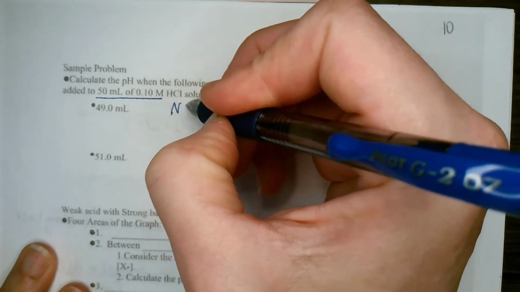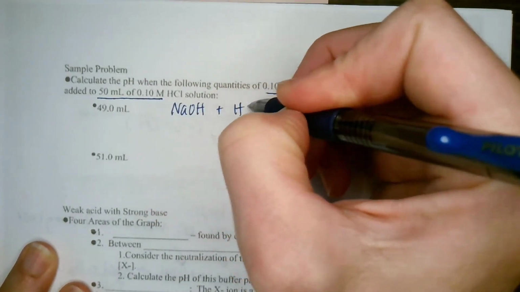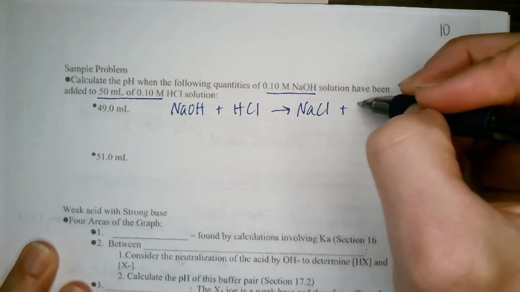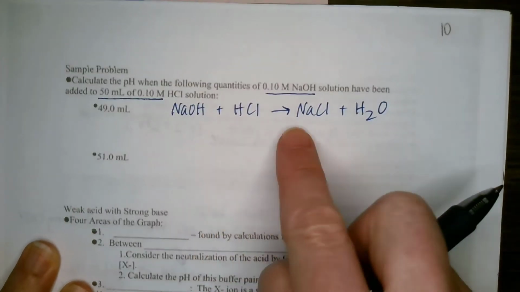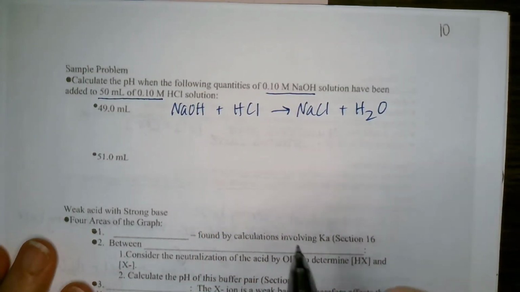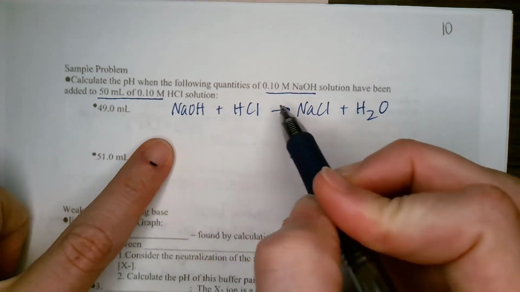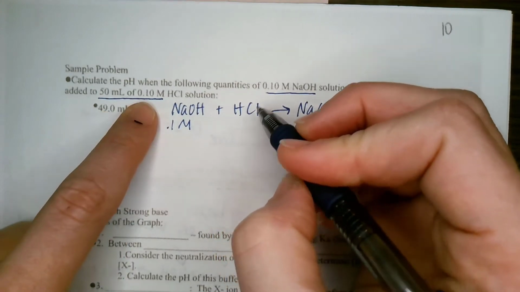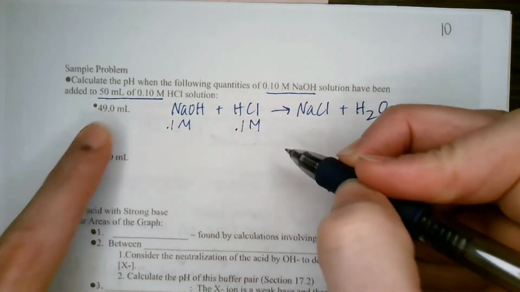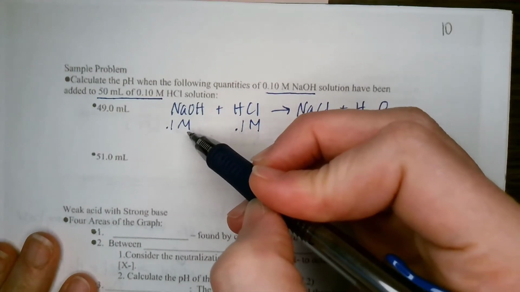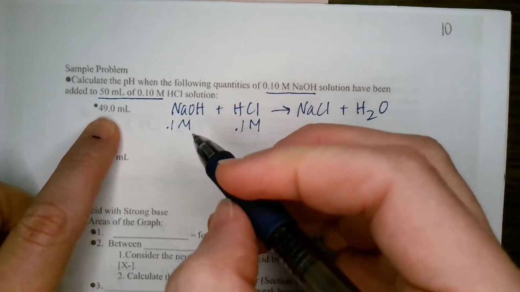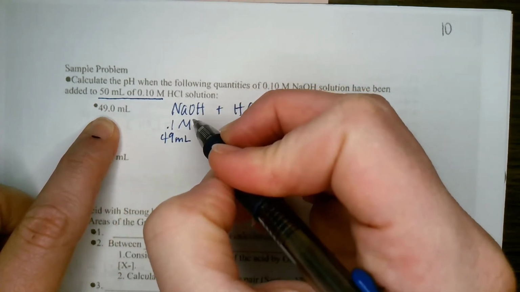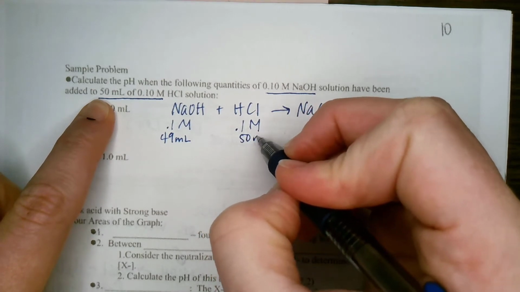When we add NaOH to HCl, we know that our products are NaCl and water. And we have a 1-to-1 ratio all the way through. We're told our concentration of NaOH is 0.1 molar, and our HCl is 0.1 molar. Remember that this is moles per liter. And we're told here that we have 49 milliliters of base and 50 milliliters of acid.